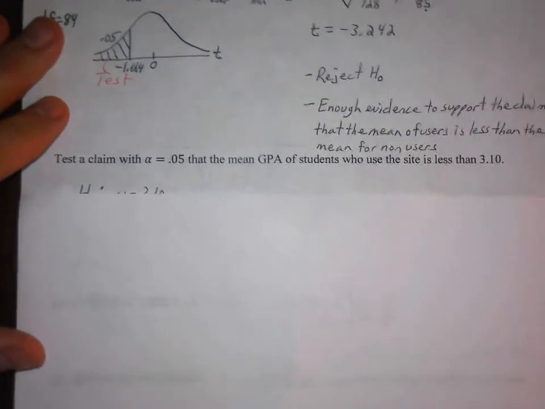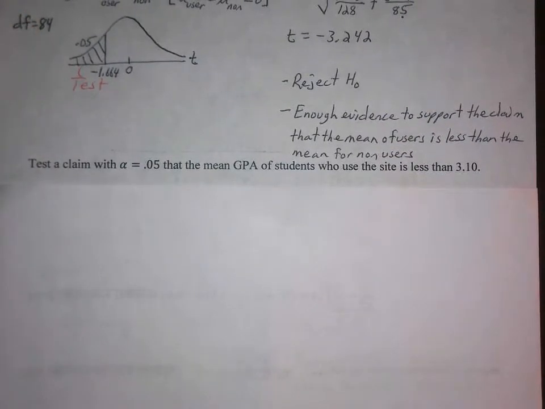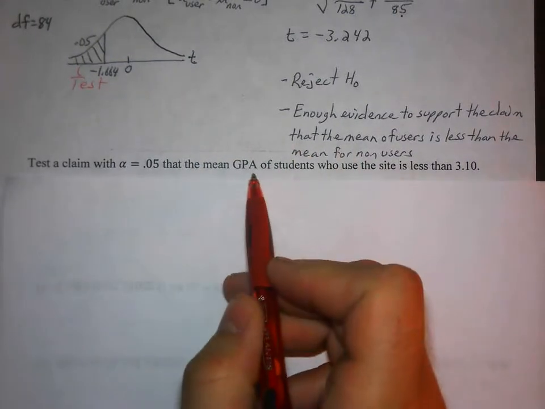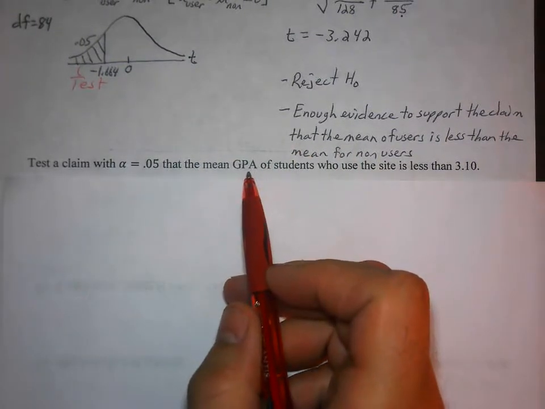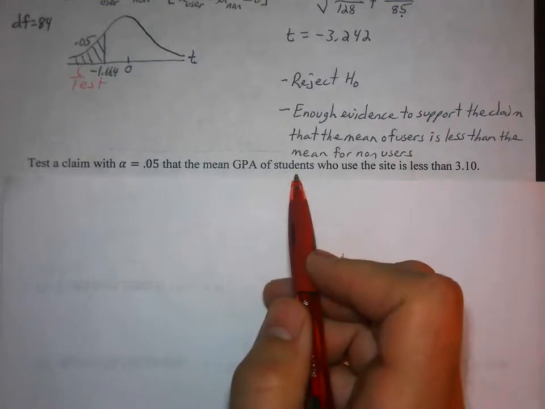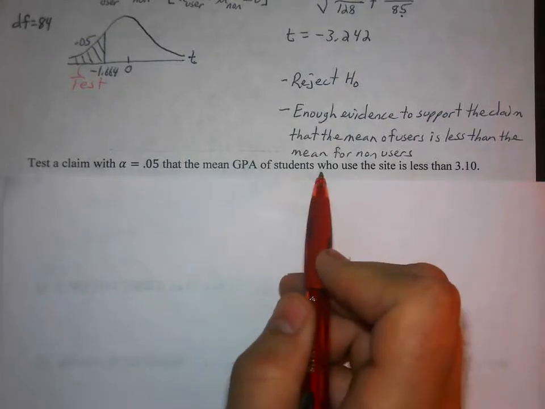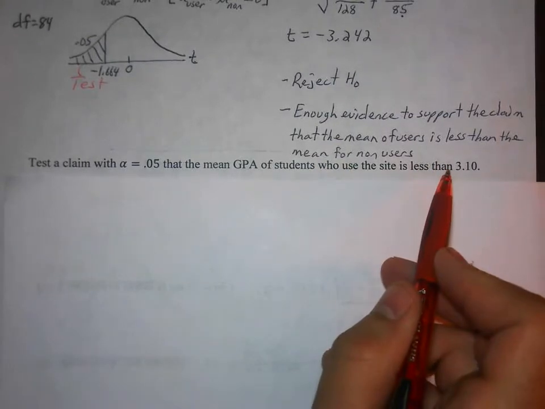Now the last example, we're testing a claim with alpha equals 0.05 that the mean GPA of students who use the site is less than 3.10. Now when you read this one, are they asking you to test a claim that one GPA is less than another GPA? No. They're looking at the group of the users compared to a number.